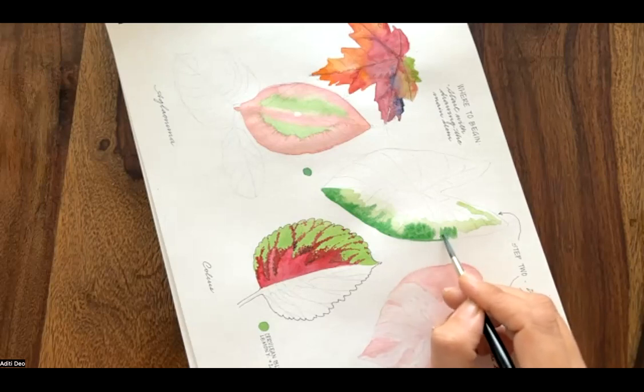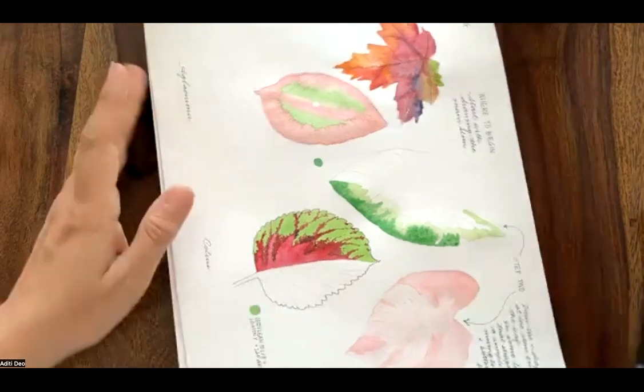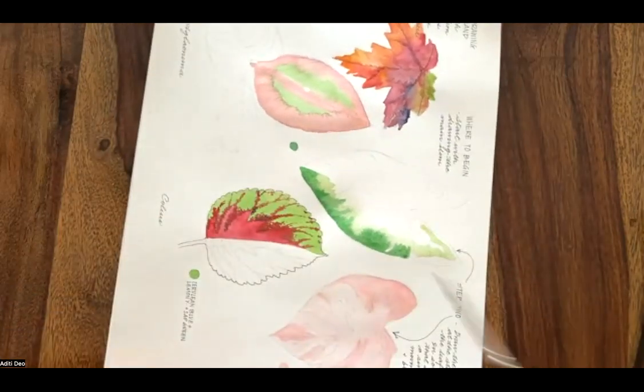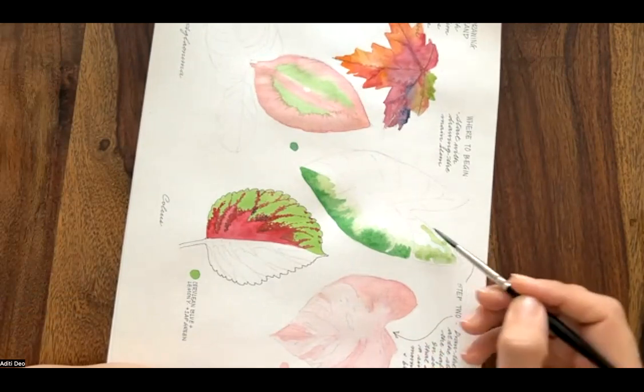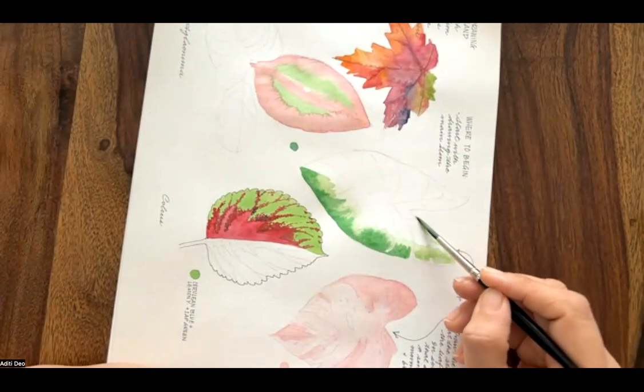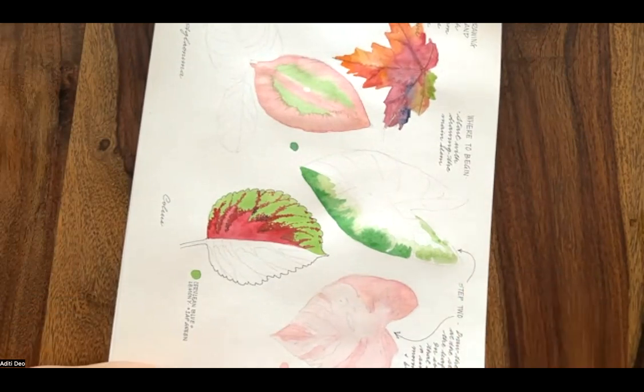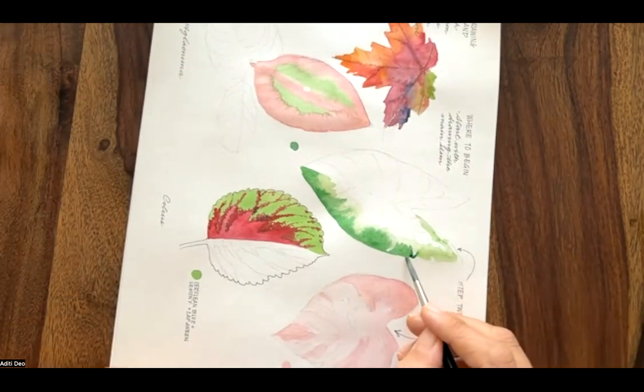And if you fear that your initial color has dried, please add more to the edge before you go and add the dark green. You don't want stripes over here.